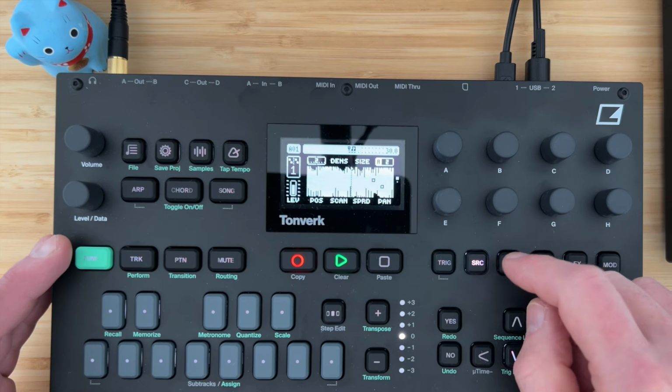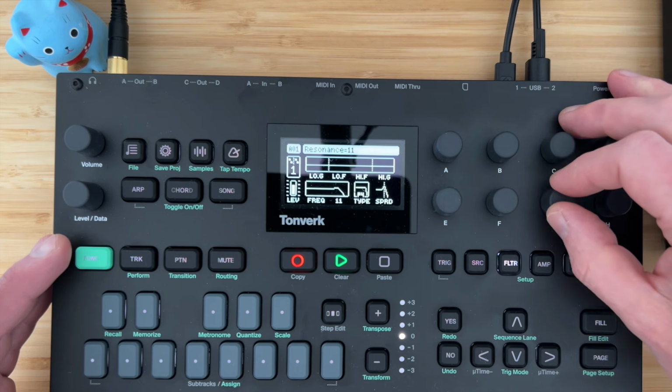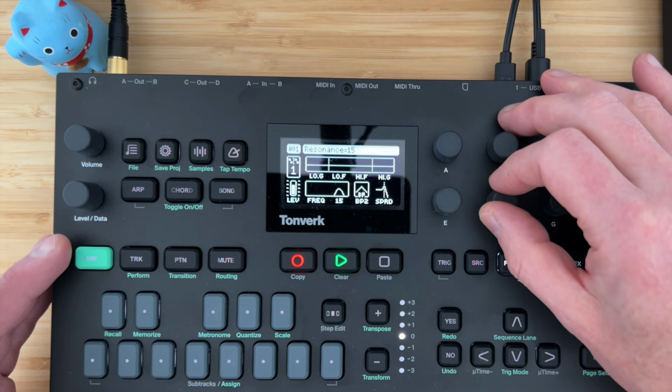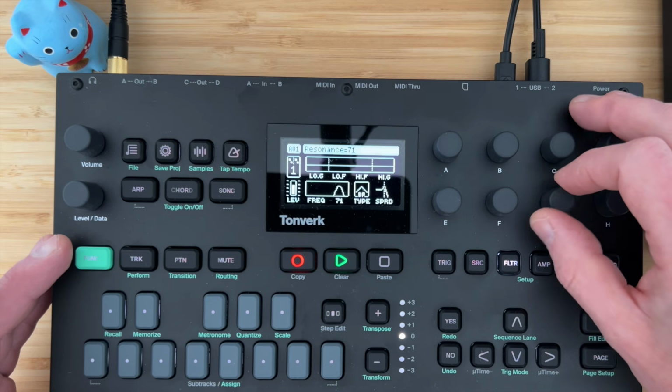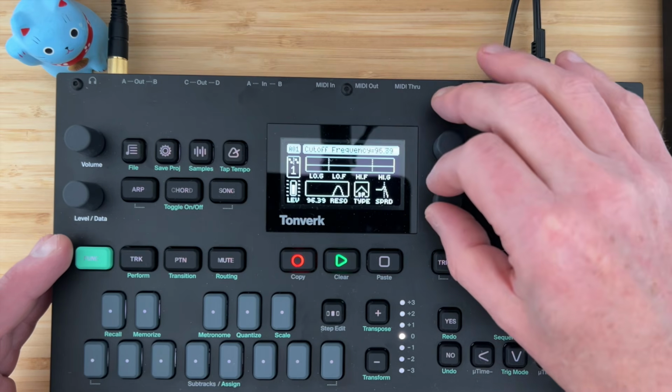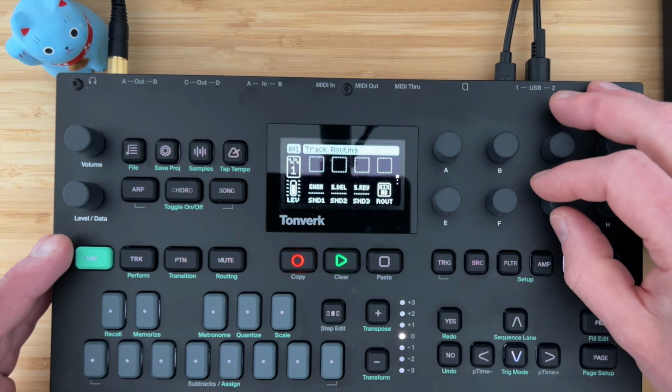I think we can introduce some filter here. I had a little bit of filter on it. All different types. Some reverb.